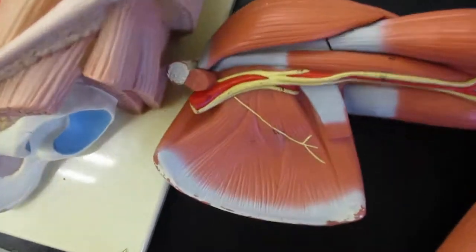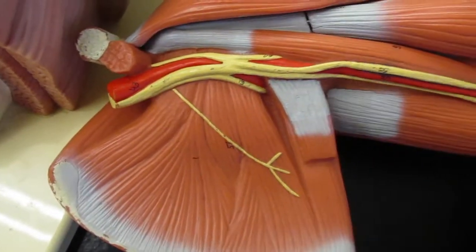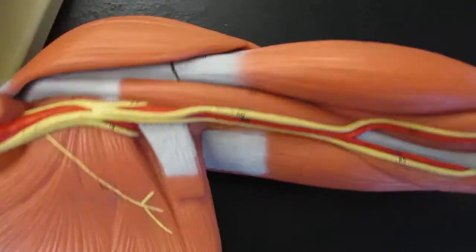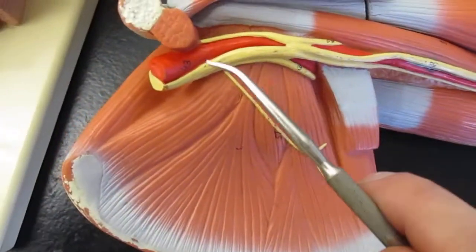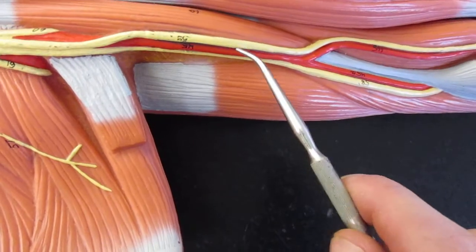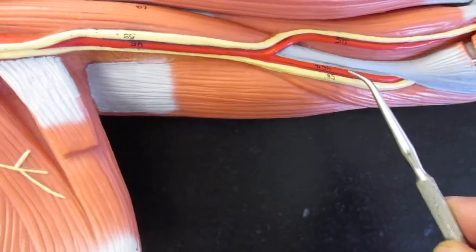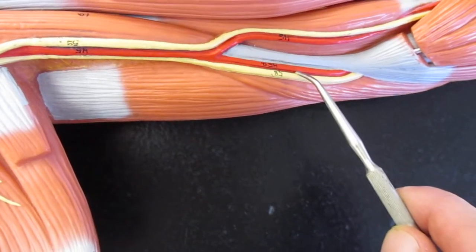Okay, let's move on to the arm. So the arm, we have the axillary right here, and let me move this leg out of the way. Then you have your axillary right here, and then your brachial right here, and then you have this one right here, which is the inferior collateral ulnar artery.